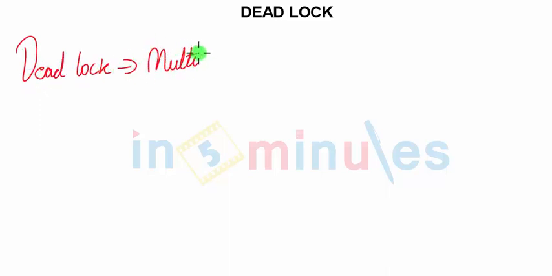The problem of deadlock majorly arises in a multi-processing system and not in a uni-processing one. This is because we can have multiple processes requesting multiple resources, especially using a circular wait. Now what do you mean? We'll understand soon.